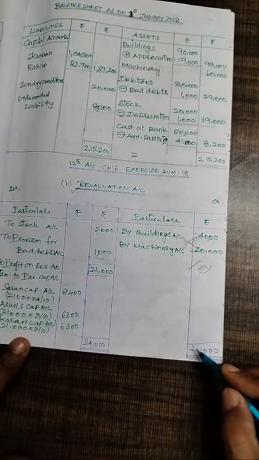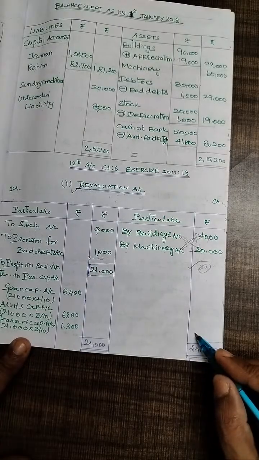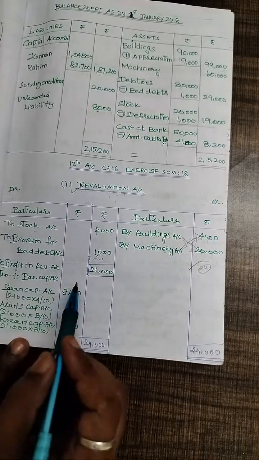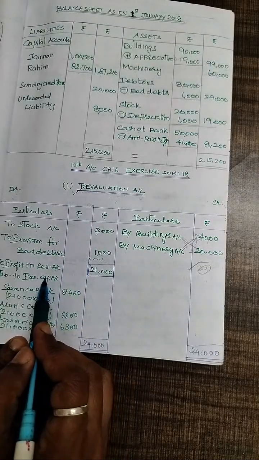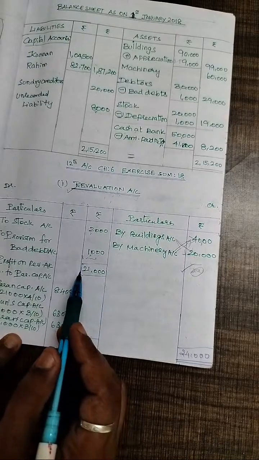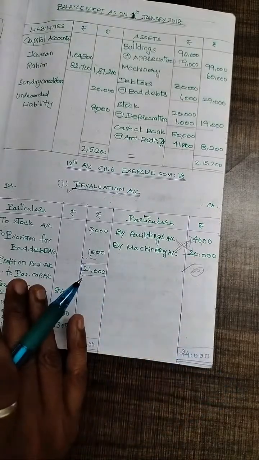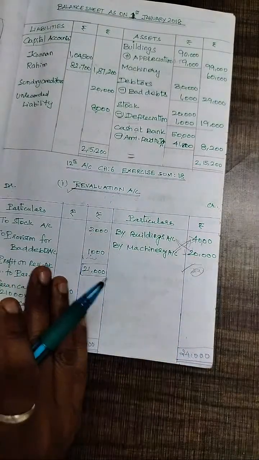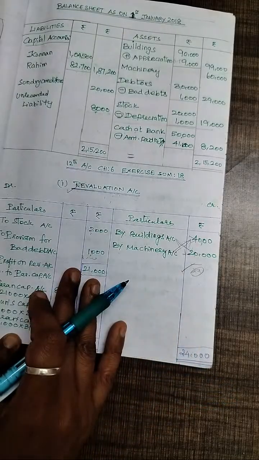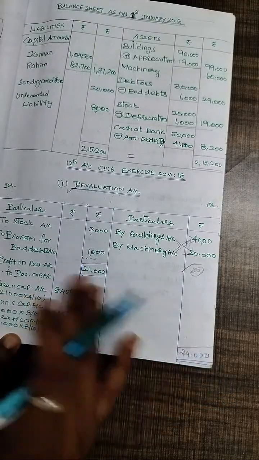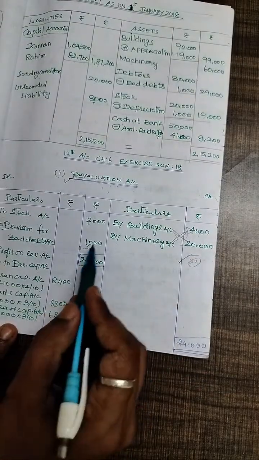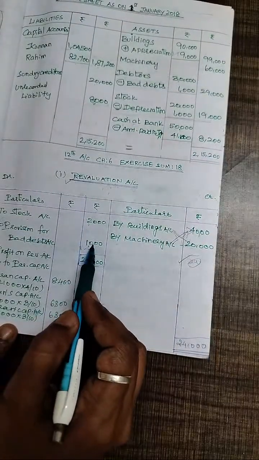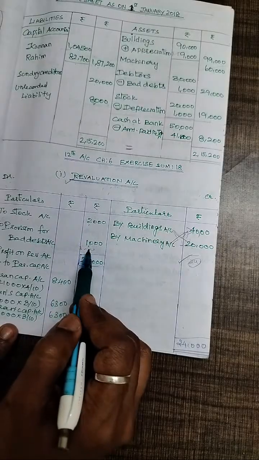Listen, if you get the total on the creditor side, you will get the profit on the revaluation account on the debtor side. Got it? Okay. So how can you find out the profit? We have to subtract the debtor total from the creditor total, the difference between them. 2,000 plus 1,000 gives 3,000 rupees.